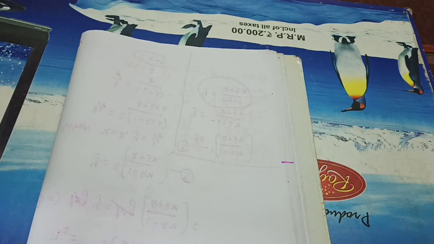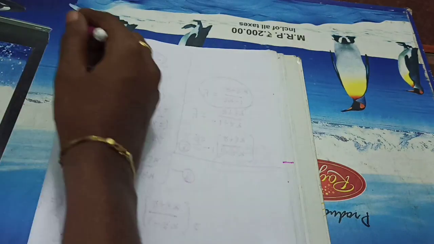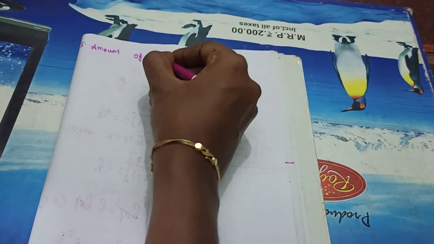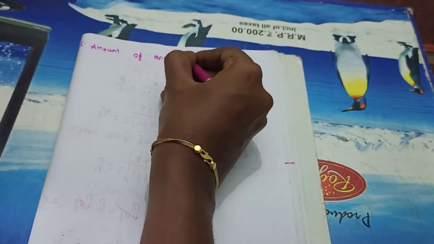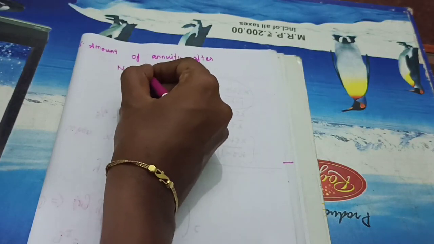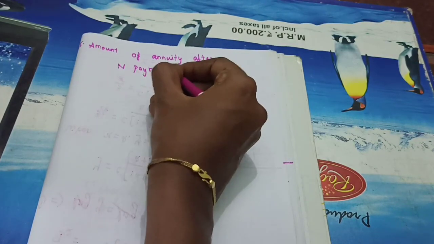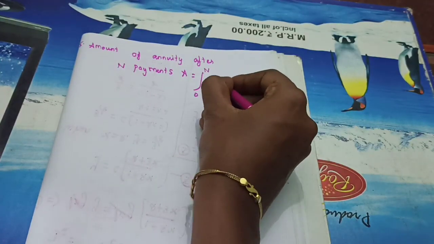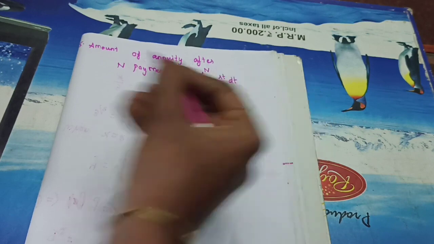So this is the amount of annuity, is it right? The amount of annuity of n payments formula you need to use. In your question it is given that the account fetches interest at the rate per annum, so you are going to use that annuity formula. First you will write the formula: amount of annuity after n payments, A equal to the integral from 0 to n of P e power rt dt. You have learned the formula already.